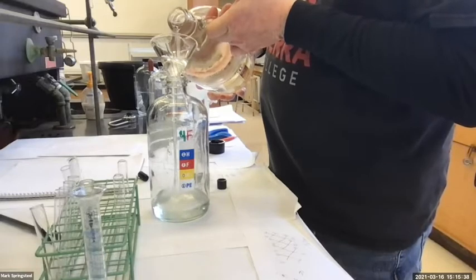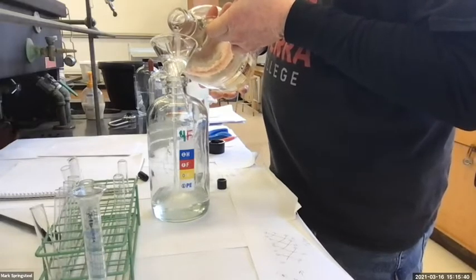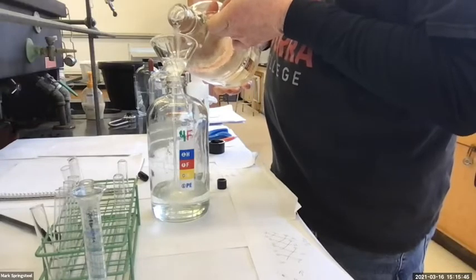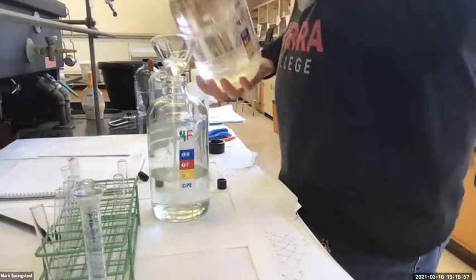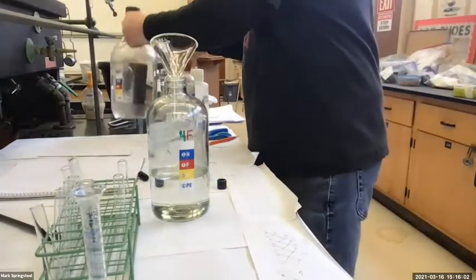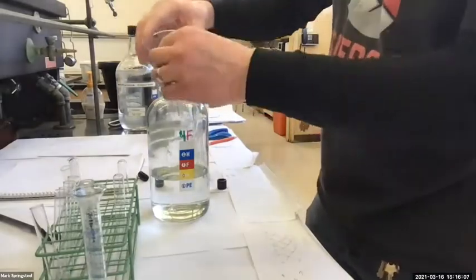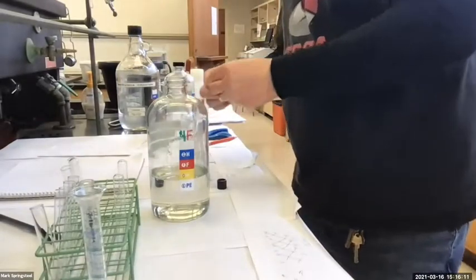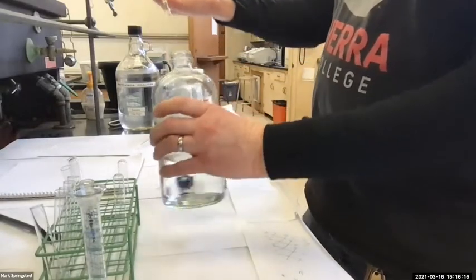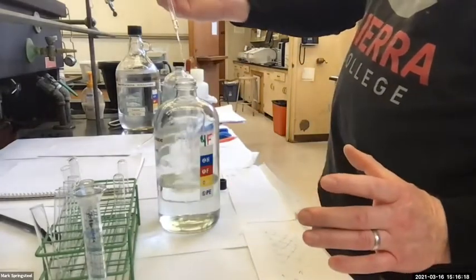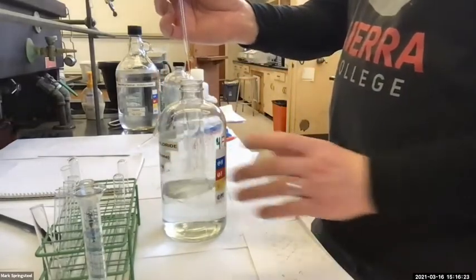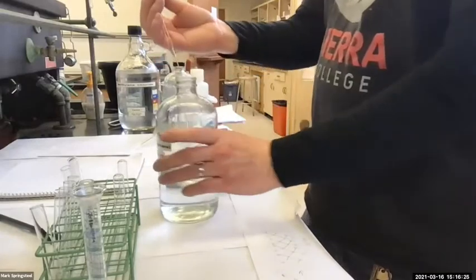If I didn't have that pipette in the side to let air come back out of here, the short stem funnel would fill up much quicker. Okay, that's plenty for now. So now I've got some methylene chloride in here and it's dripping out of this new pipette. I'm going to draw up some liquid, push it out, draw it up, push it out, do that a couple times so it doesn't drip so much.